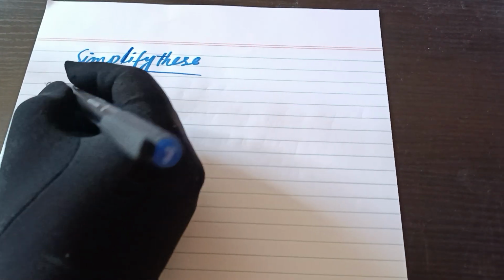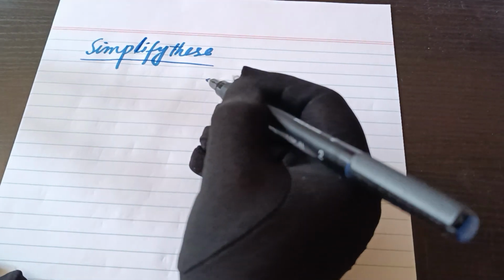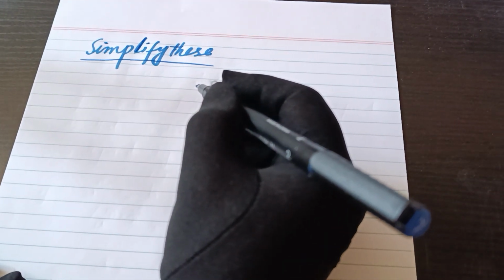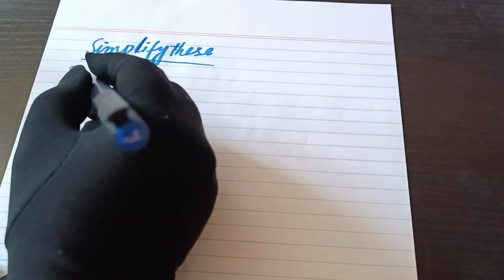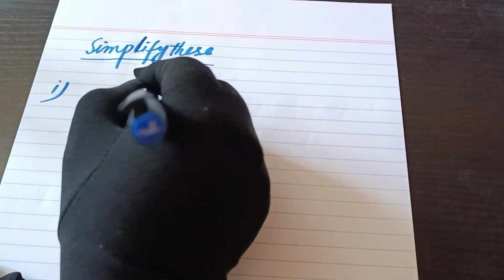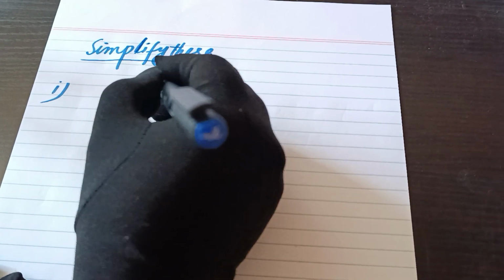Now I will just solve two examples of simplification. Some of the parts I solve with the square root, some with the cube root, and so on, fourth root, fifth root. Let's take one example for square root.